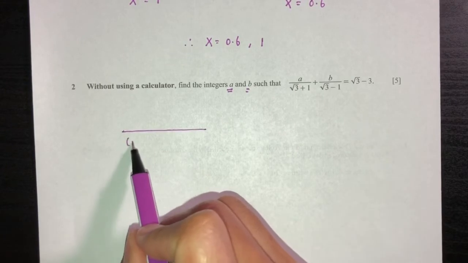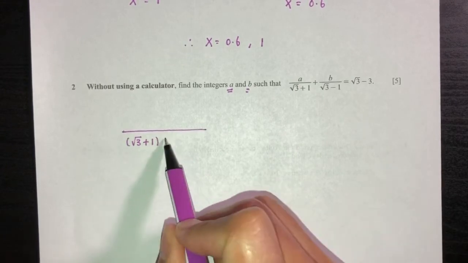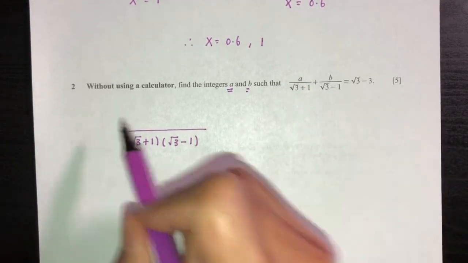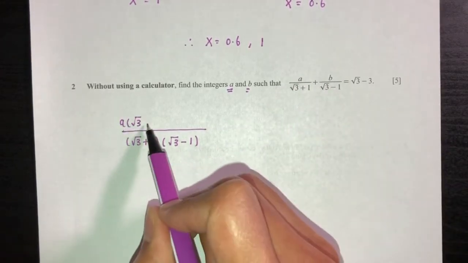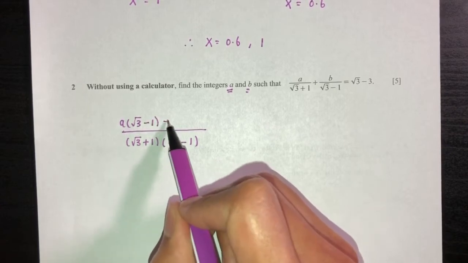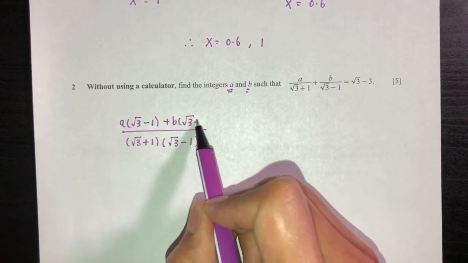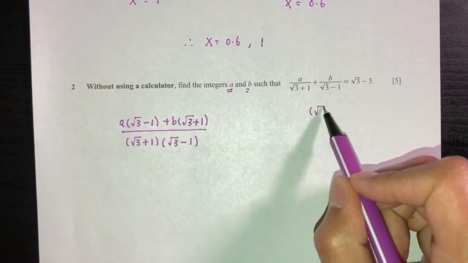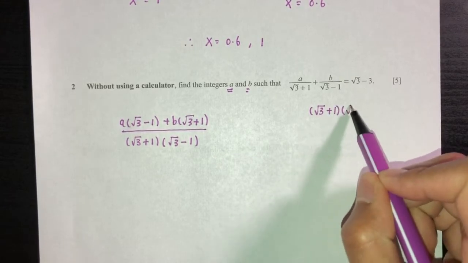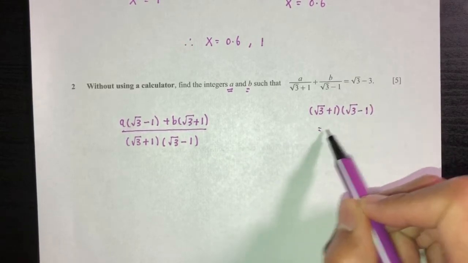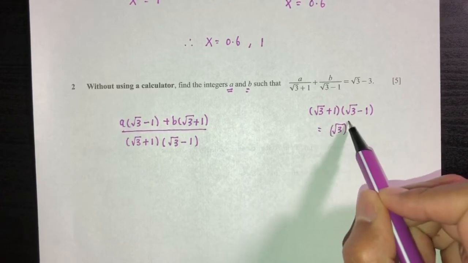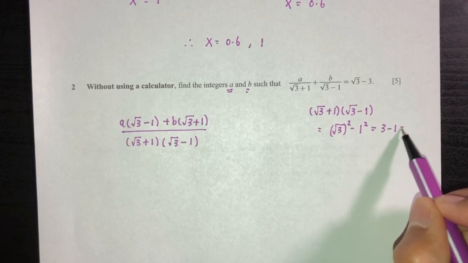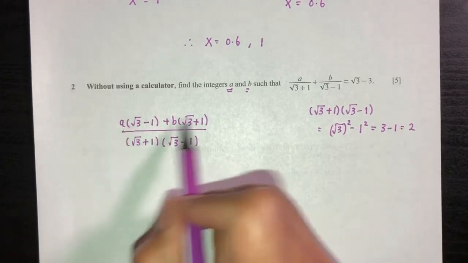You will have root 3 plus 1 times root 3 minus 1. Next step is to cross multiply. That will become a times root 3 minus 1 plus b times root 3 plus 1. Now simplify the base. The base will be root 3 plus 1 times root 3 minus 1, which is equal to root 3 squared minus 1 squared. That is equal to 3 minus 1, which is 2. Now the top we can also simplify.